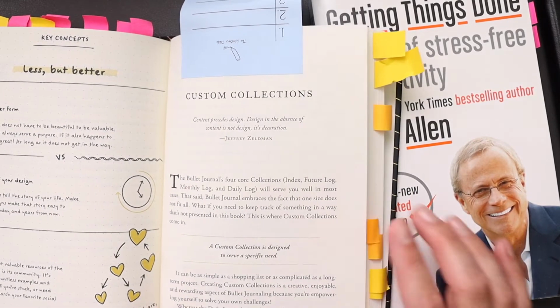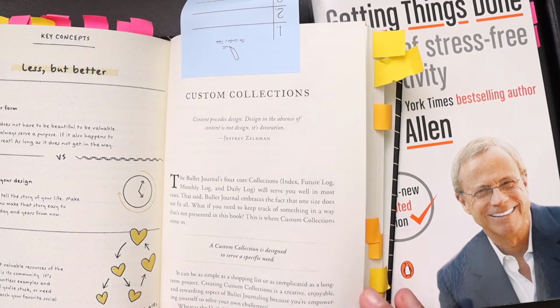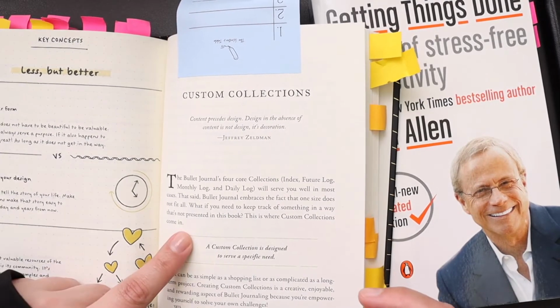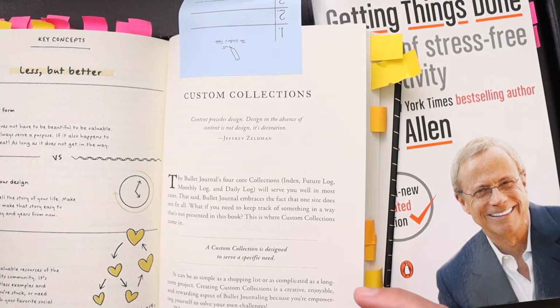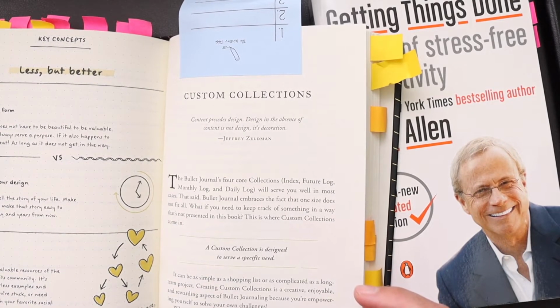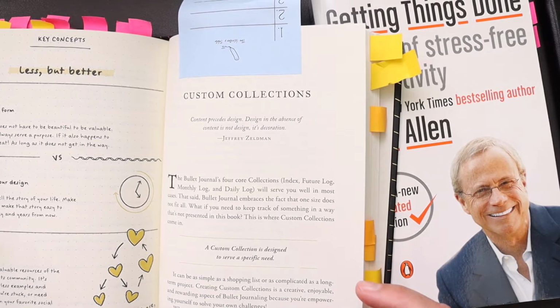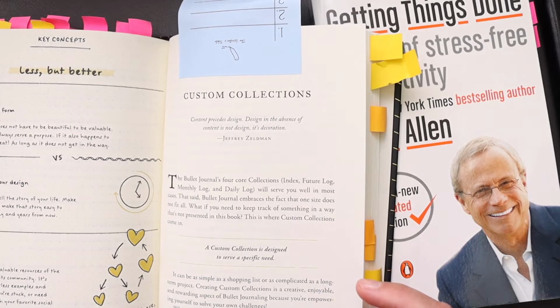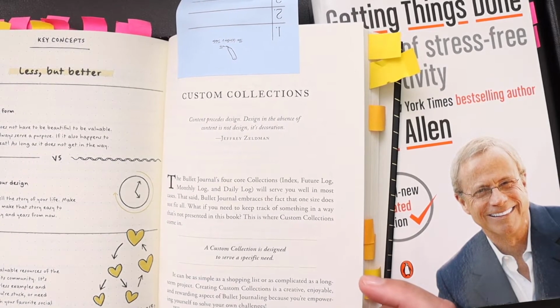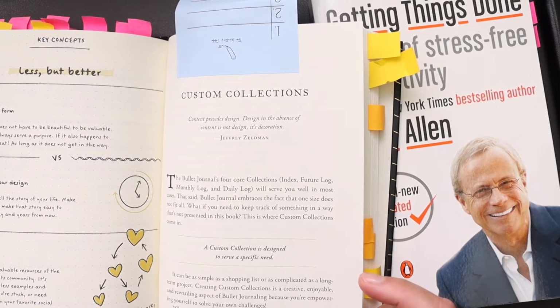So where was I? I read what Ryder Carroll had to say about collections, and I like the idea that in here he wrote custom collections, customizable collections, because it's whatever fits your need. So in my mind, like I mentioned before, I always considered a collection being a list.